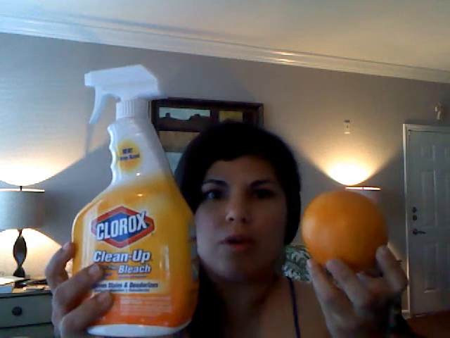And I have two products here. To the right is a Clorox cleanup bleach, and to the left is an edible orange. We see these two products on the shelves, and I'm more than sure that everyone who has seen these will use them for household purposes or for edible purposes.